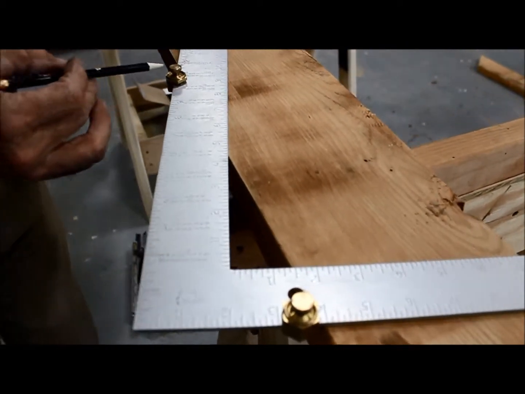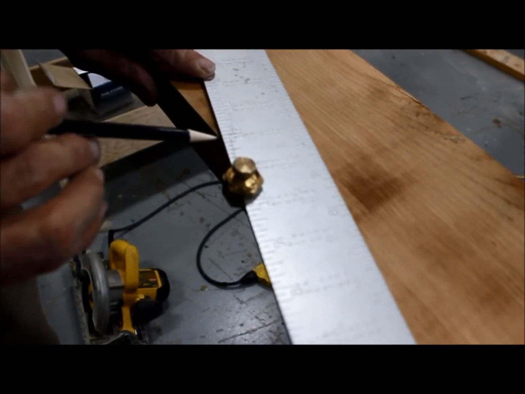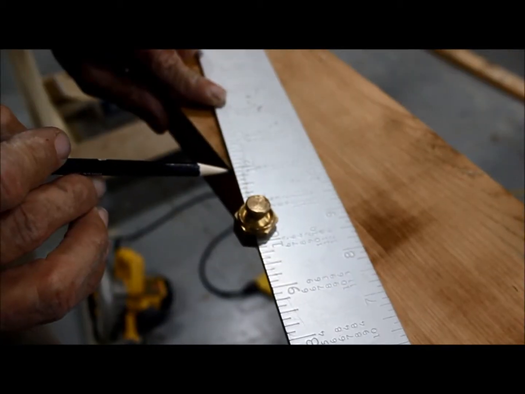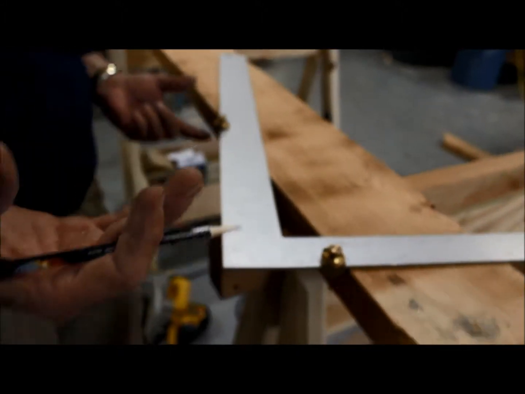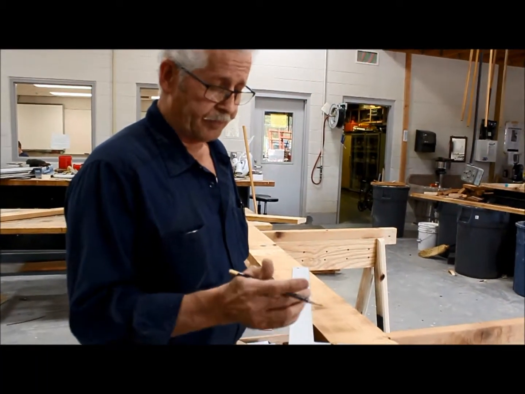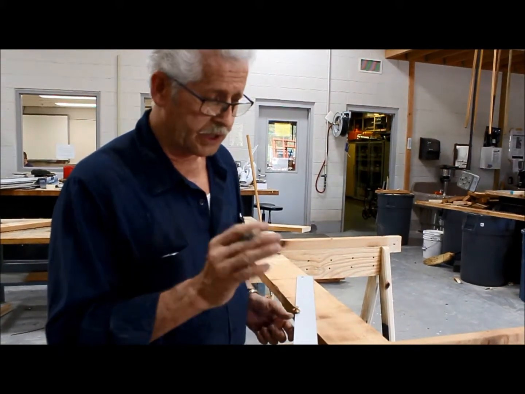On the other side, I have adjusted my star gauge so that my 12, which is my run inches per foot, is on the edge. Now, our example here is half of the total span, which would be equivalent to an 8-foot wide building. So we're going to step half that distance, which would be 4 steps.